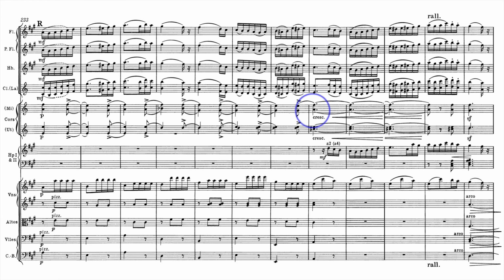And this written A is C sharp, doubling this C sharp an octave below written, and then this E, of course, is concert pitch an octave down. You can work all this out for yourself.